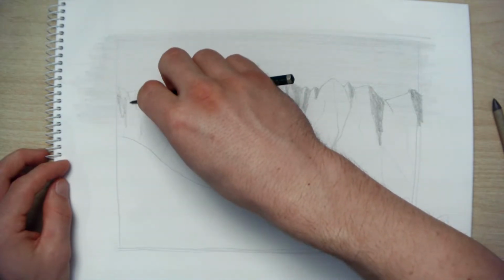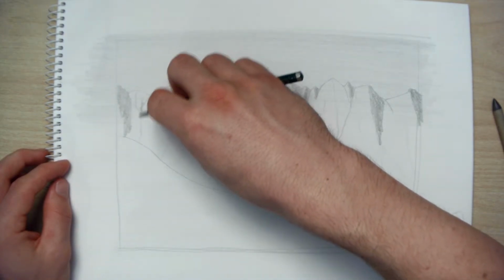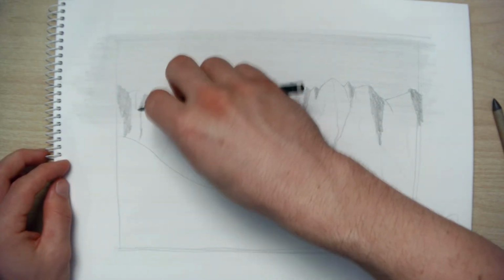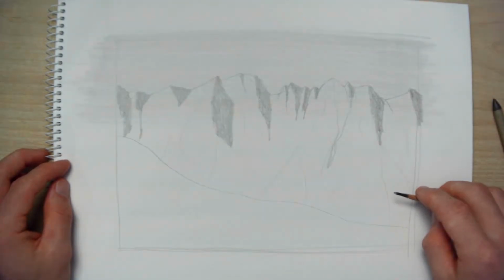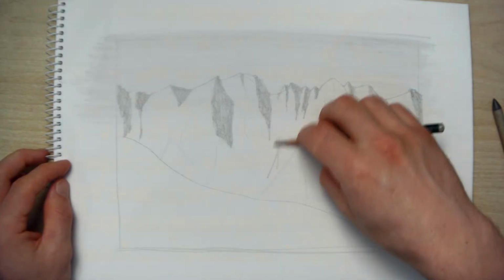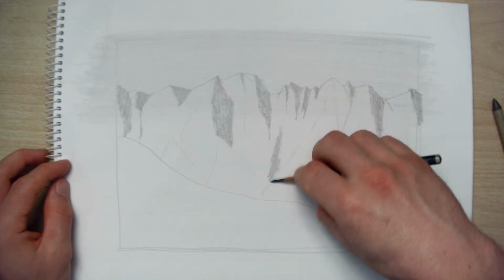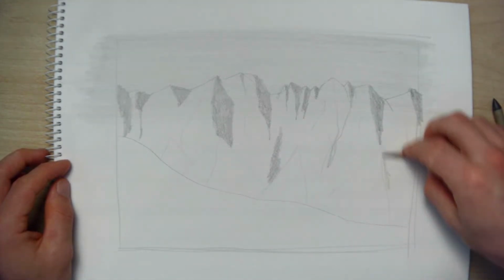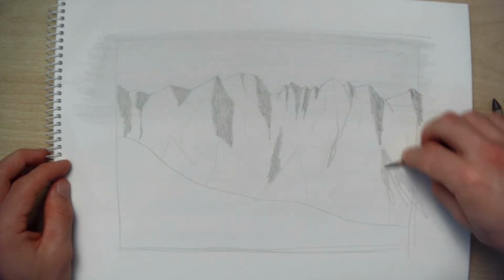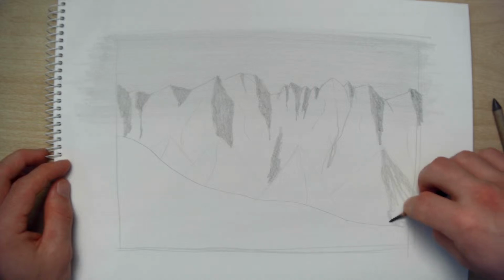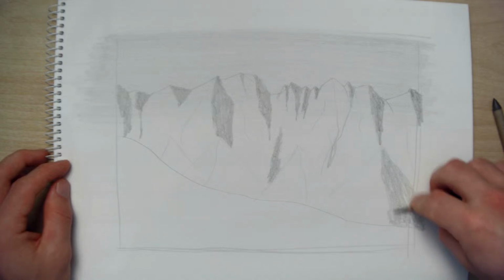Okay, this right here, and this area right there. And that's all the shadows. Maybe I'll create some more shadow areas right here. Okay, and those right sides of those piles of gravel are going to be dark as well. Those are in the shadow.